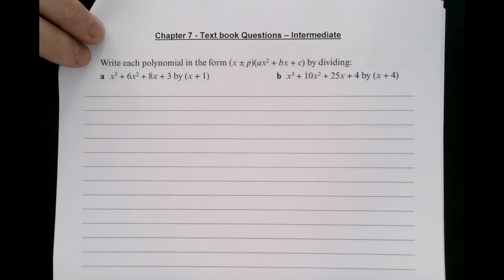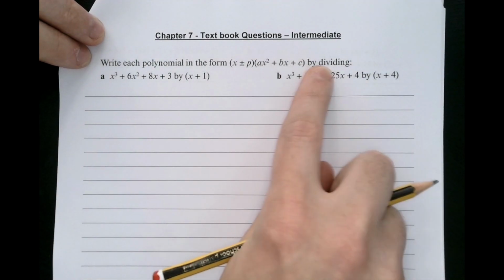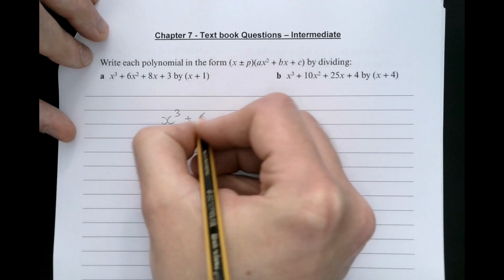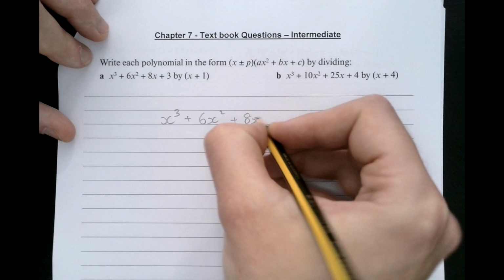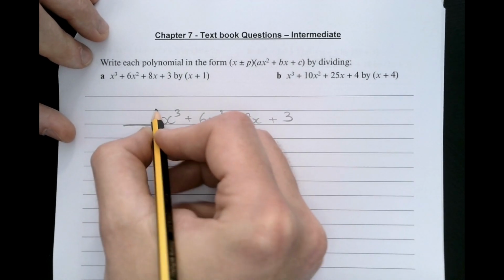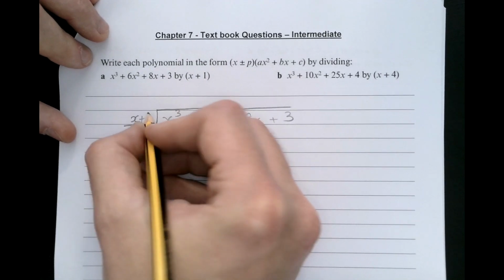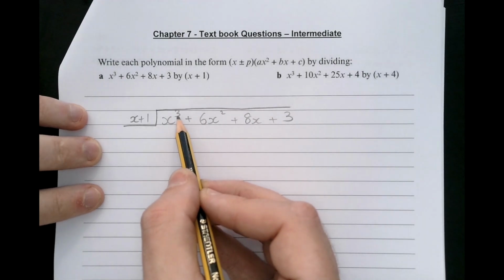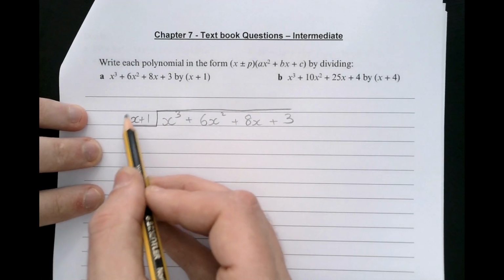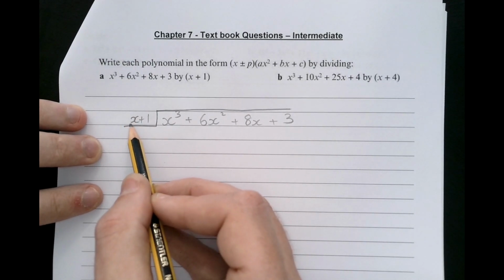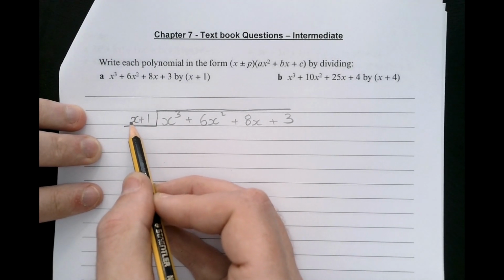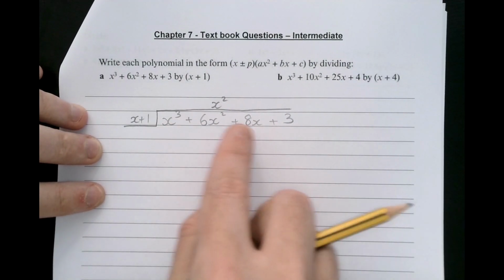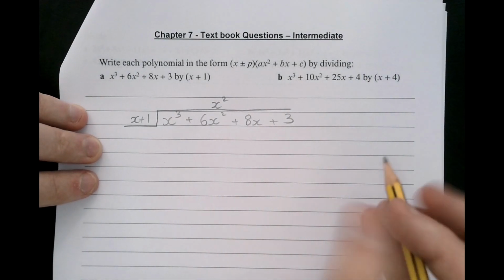Moving on to intermediate stuff, writing each polynomial in a form by dividing, you're just going to have to do polynomial division. So I'll do a couple in case you've forgotten the process. You write it like you were in primary school almost. And then you divide the biggest degree of the polynomial, so x cubed, by the biggest degree of what you're dividing by. So x cubed divided by x is x squared. Write that above where the x squared is. It's like place value, but with degrees of a polynomial rather than powers of 10.